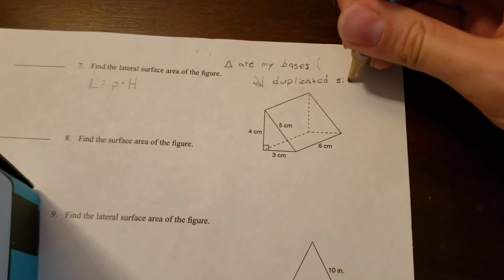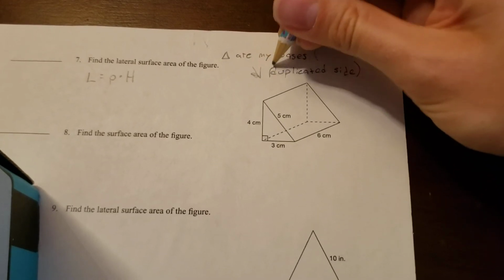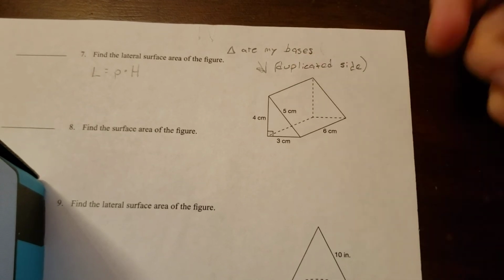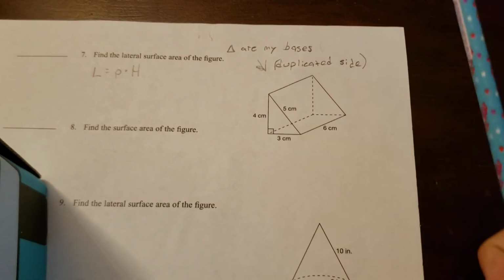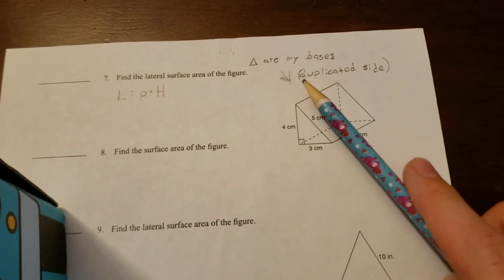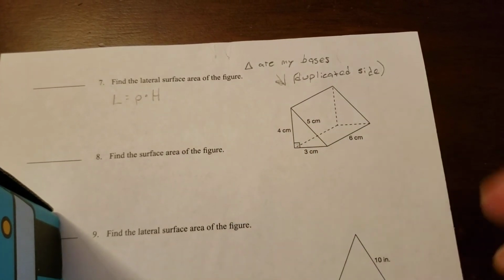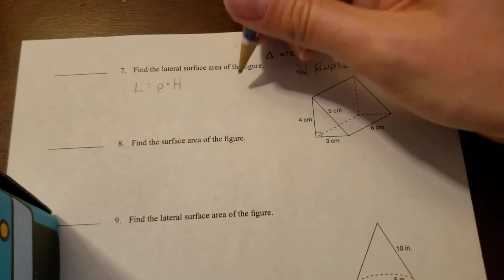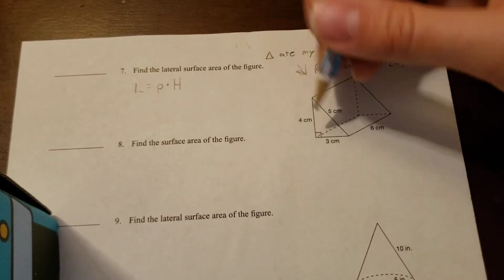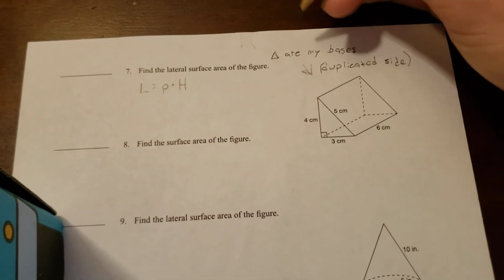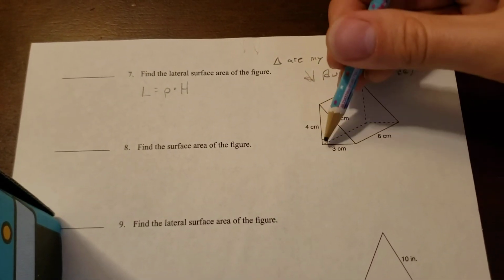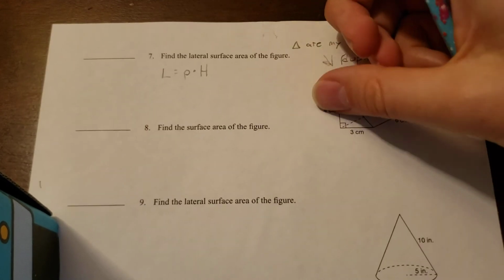Whichever side is doubled, and in this case, that's the triangle. So that's how I know that the triangles are not involved in the lateral surface area. And then again, the perimeter is the perimeter of the base. I think you guys have enough information there to solve it.